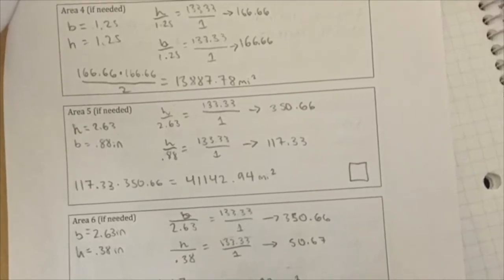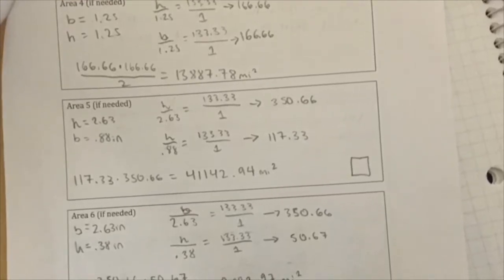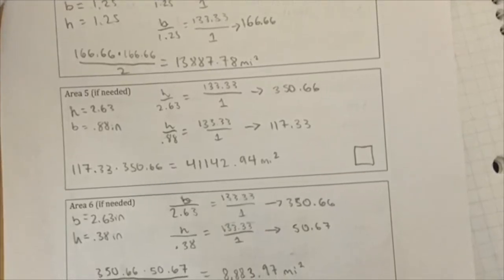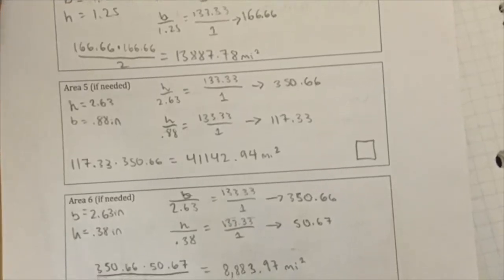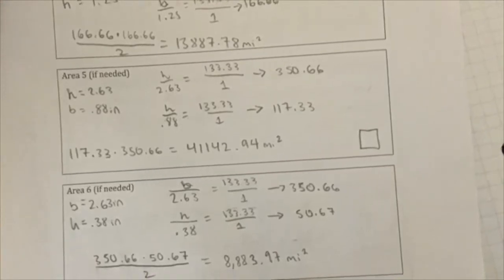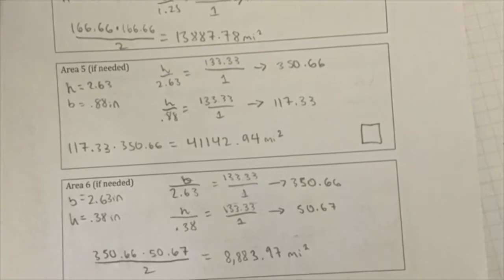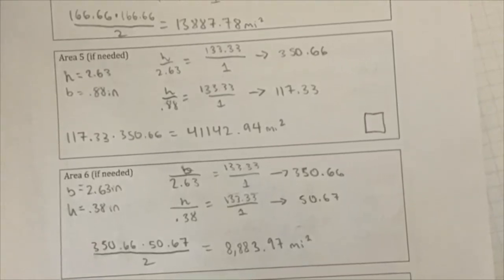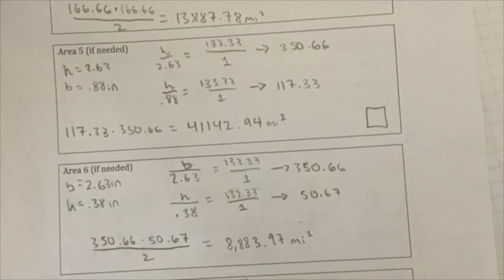Now we will be finding the area of shape 6, which is another right triangle. We measured the base of the triangle on the map as 2.63 inches and the height as 0.38 inches. Then we set up a proportion to find what those inches would be in miles. We did base over 2.63 inches is equal to 133 miles over 1 inch, which is equal to 350.66 miles.